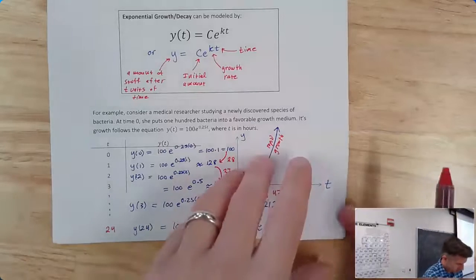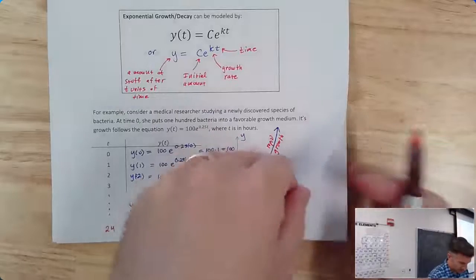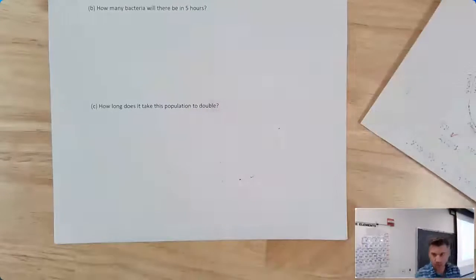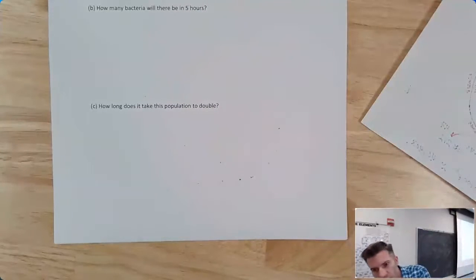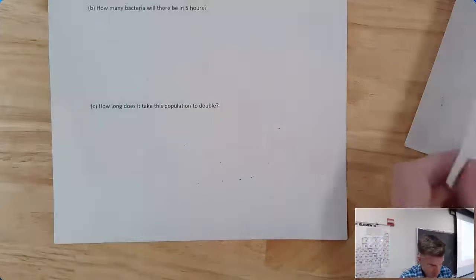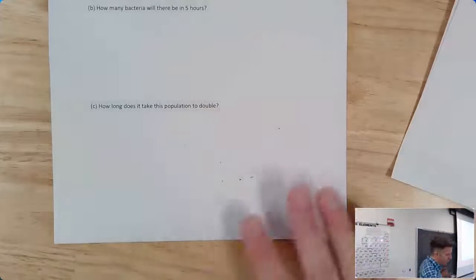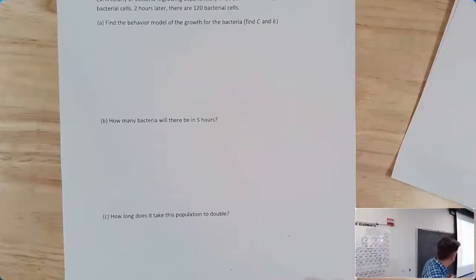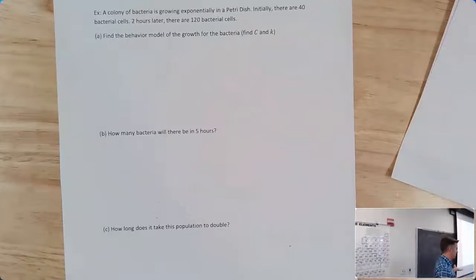Yeah. So let's look at some actual examples here. Okay, so notes. All right. So here's what I want to say about all these kind of exponential growth decay problems. And you'll see these later on when we take calculus as well. They're almost always kind of, well, actually, let's do an example and then I'll say things. So let's see what we've got here.